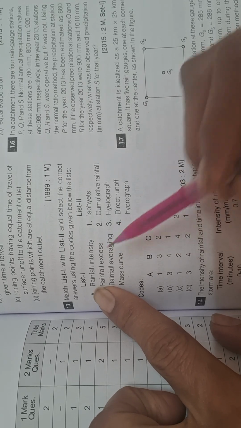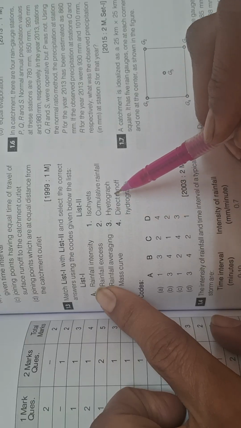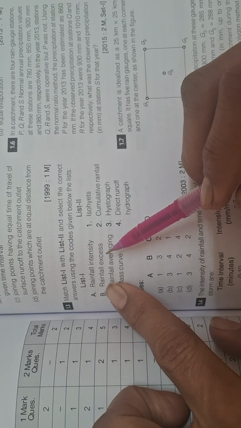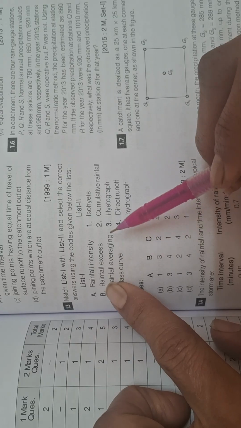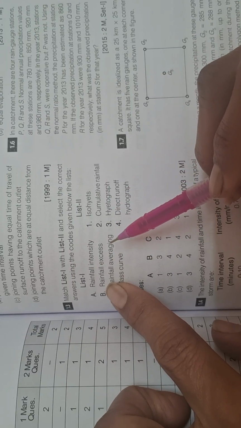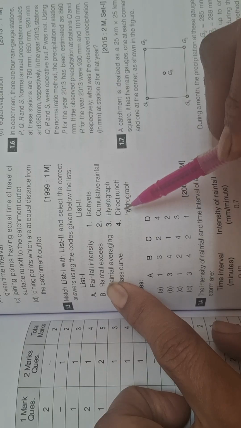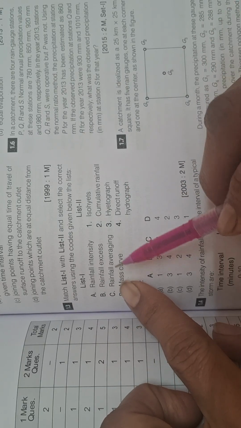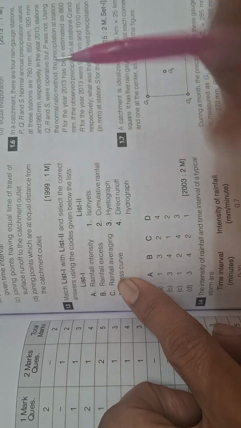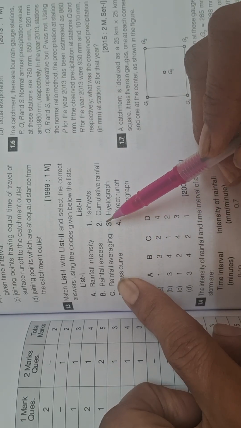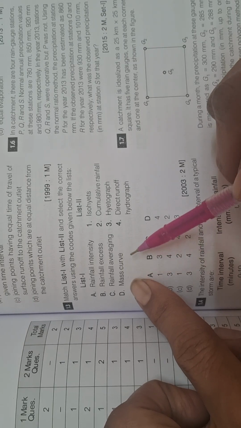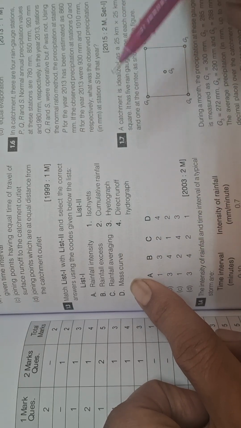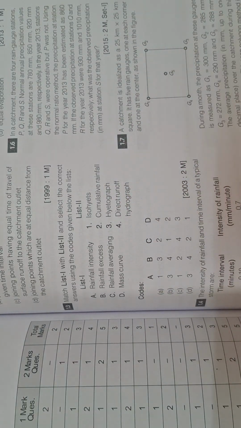Rainfall intensity, that is in centimeter per hour, and it will be given in which graph? Hydrograph. Rainfall excess, that is excess rainfall, many times we call it direct runoff hydrograph also. So excess we can directly relate with direct runoff hydrograph. Then rainfall averaging. Average rainfall we generally find by isohyets. I will explain you. And mass curve is one type of cumulative rainfall, so we can easily get the answer.